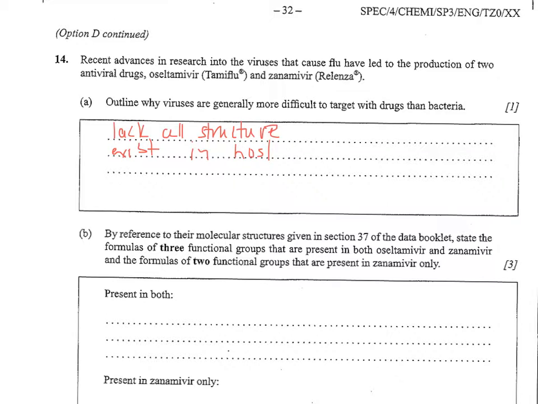So you often have to kill a healthy cell to get at the virus, and you have to know what that healthy cell is. And a third reason, and you just needed one of these since it was 1 mark, is that they mutate quickly and frequently. So you kind of have a moving target and a changing target.